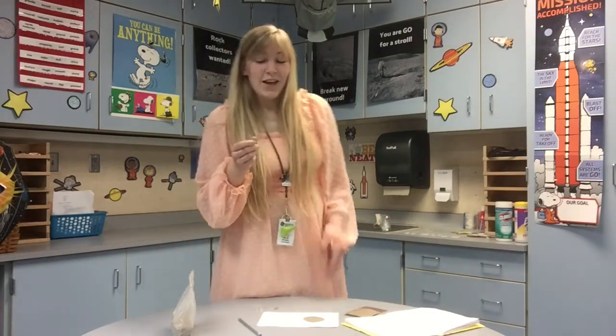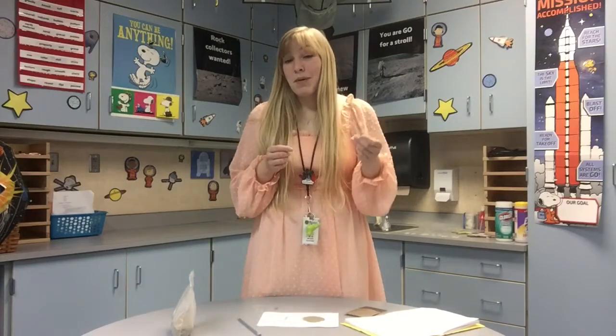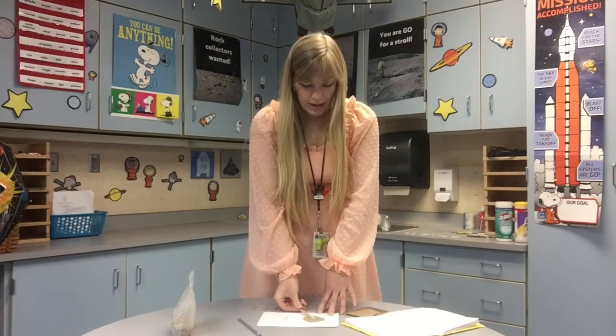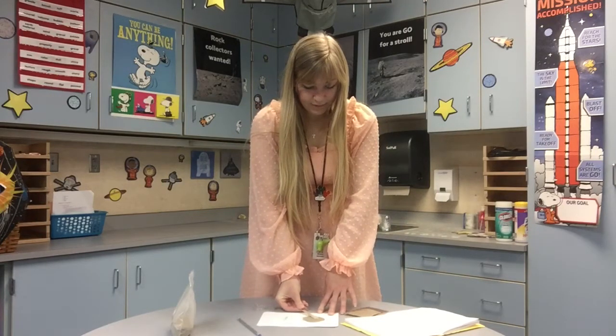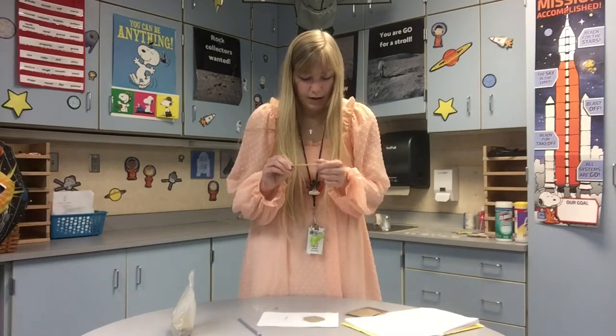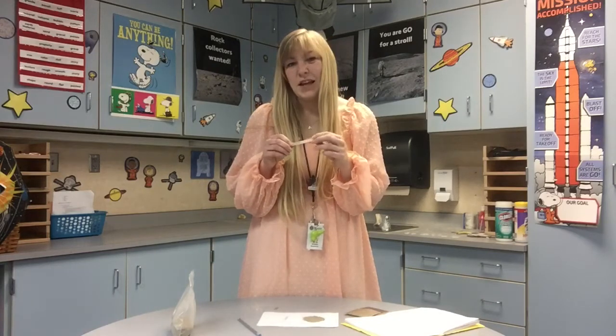Alright, now that we've observed it, let's try rubbing it on our popsicle stick. So the first thing I'm going to do is I'm going to rub my popsicle stick in just the sand, not the sandpaper, to see what happens. So if I rub the popsicle stick in the sand, it just kind of moves the sand out of the way, kind of like drawing. And if I feel it, it feels still the same.